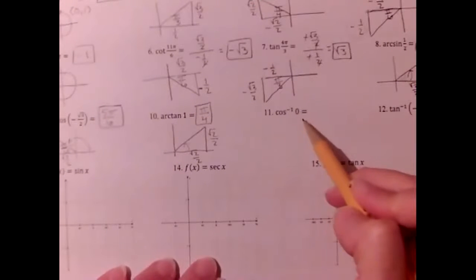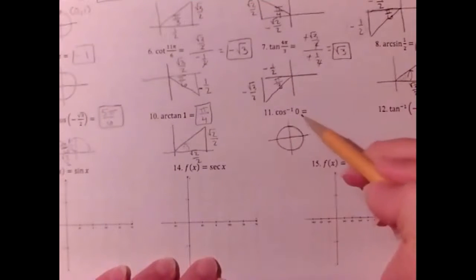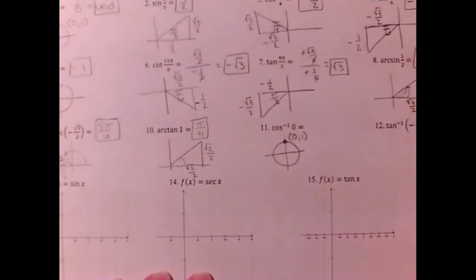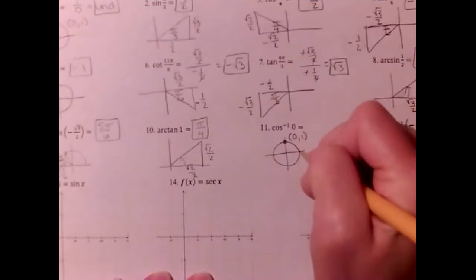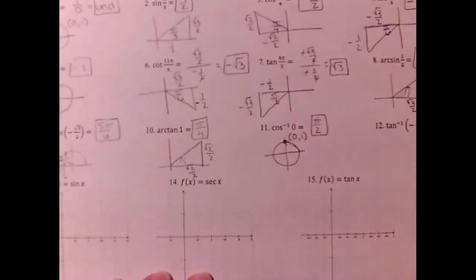All right, cosine inverse of 0. This one is going to be a quadrant angle. Cosine is the x value, so we need a coordinate where the x value is 0, which is going to be right here, 0, 1. So if we rotate up to the top, that would be pi over 2.